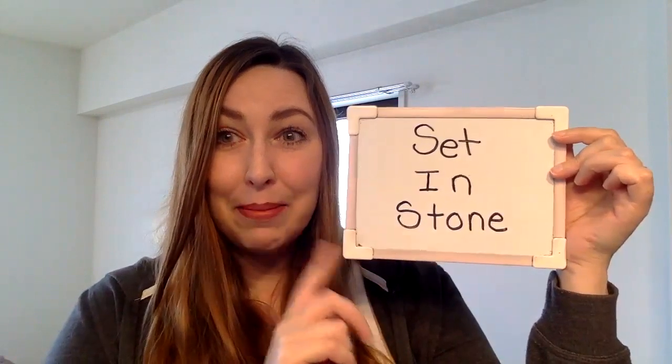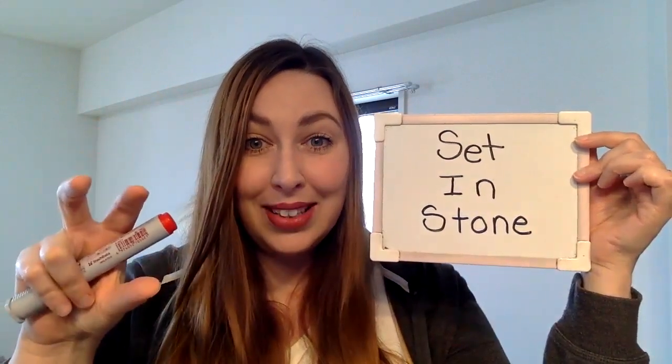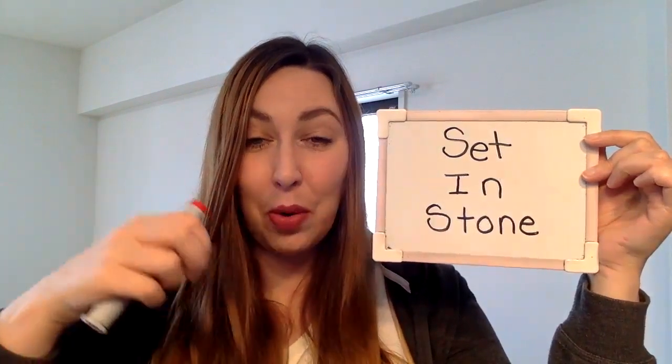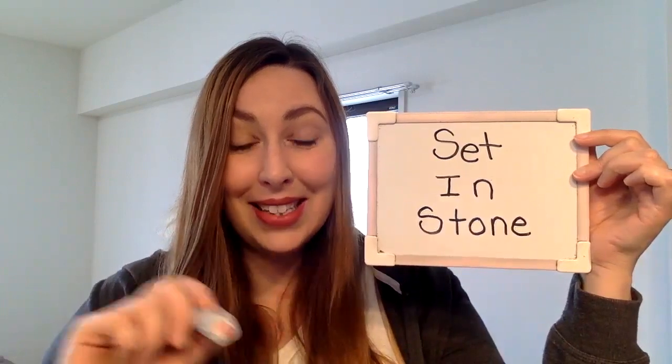Okay, so set in stone. If you think about the meaning of this idiom, you can imagine if you have a stone, right? And if you carve something, you take like a hammer or a pick and you carve something into the stone. You carve a design, you carve a word, you carve a name. Now that you have carved something in the stone, it is very difficult and probably impossible for you to get the design or the carving out of the stone, right? You can't erase it like a pencil. If we write with a pencil on paper, we can erase it. But if you carve something into a stone, you can't erase it, okay? It's going to be there forever. So that's where we get this idiom, set in stone.